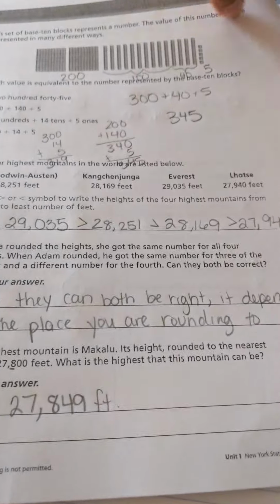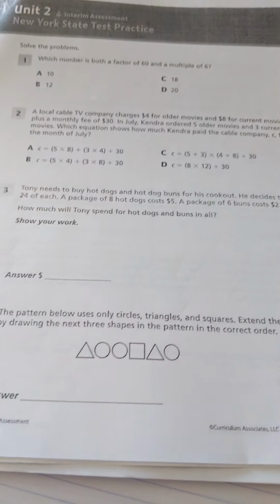So that takes us to Unit 2, which will be the next video.